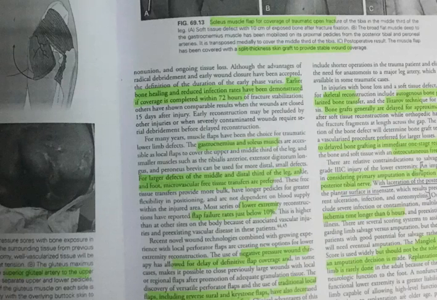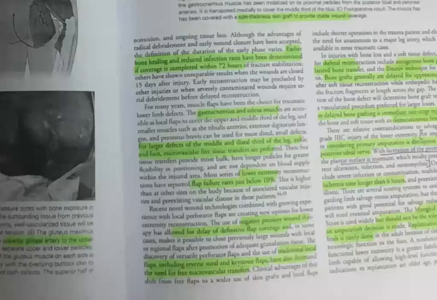So for many years, the muscle flaps have been the choice for traumatic lower limb defects. Gastrocnemius and soleus muscles are accessible as local flaps to cover the upper and middle third of leg. So for upper and middle third, gastrocnemius and soleus flap. And smaller muscles like tibialis anterior, extensor digitorum longus, peroneus brevis can be used for more distal small defects. For large defects of the middle and distal third of leg, ankle and foot, microvascular free flap can be used if the defect is very large and can't be covered by local flaps.